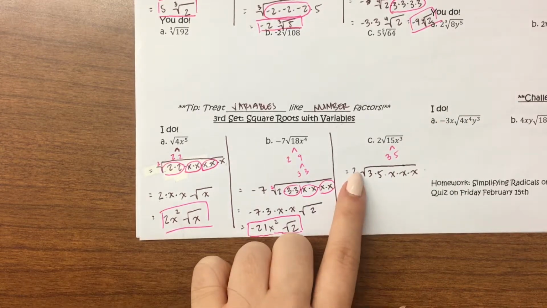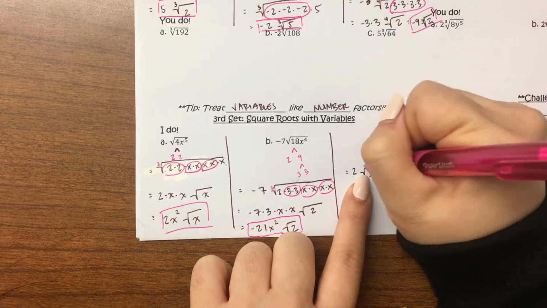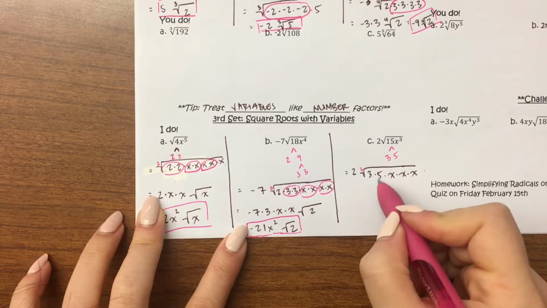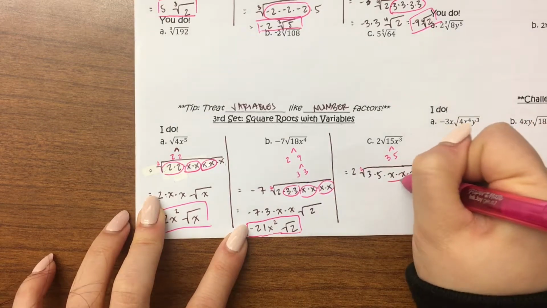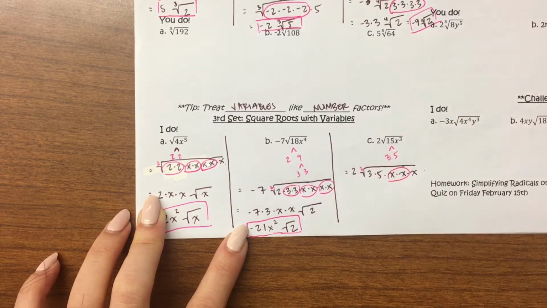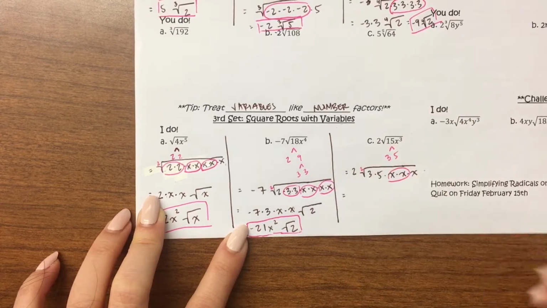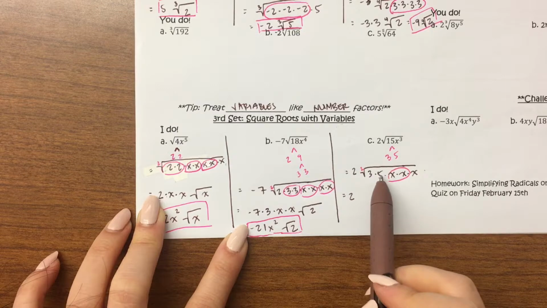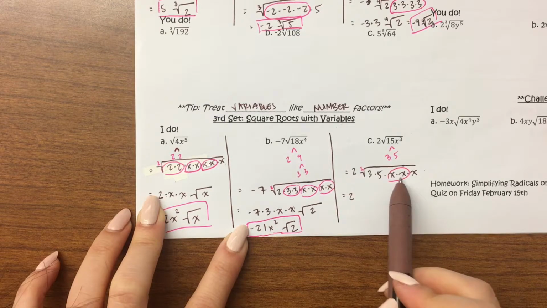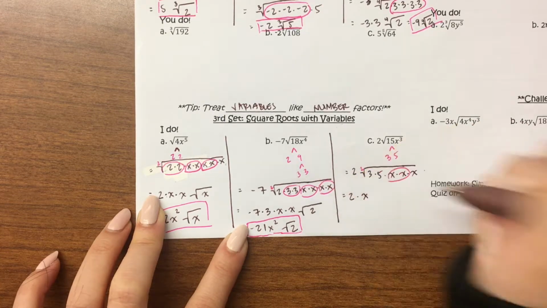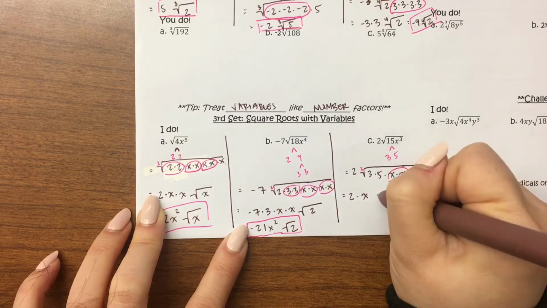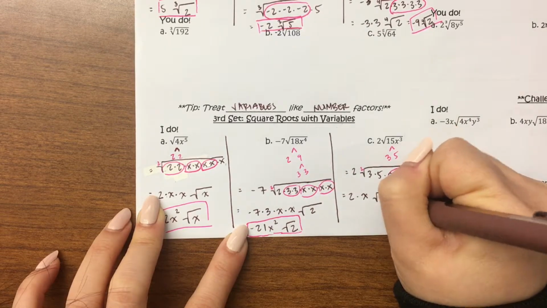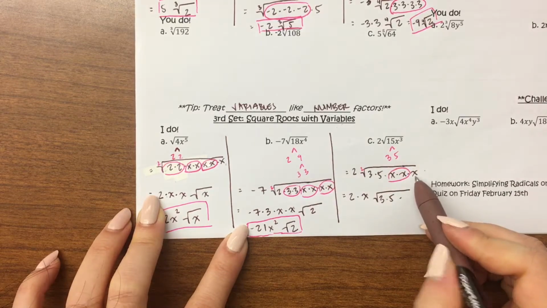All right, I see no index, I see no root, so that should tell me that it's a 2. I'm looking for groups of 2. Can't circle these, they're not the same. Here's a group of 2. All right, so over here on the outside, I have 2. Can't pull out these, but here's my group of 2, so I'm going to pull out one x, separated by multiplication. So on the inside, now I'm left with 3 times 5. And then I still have that one lonely x on the inside.